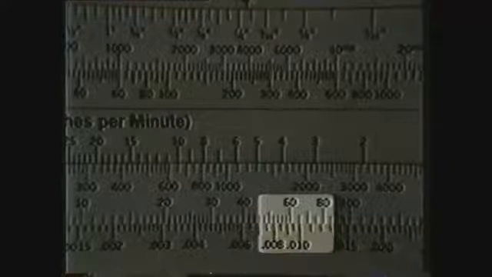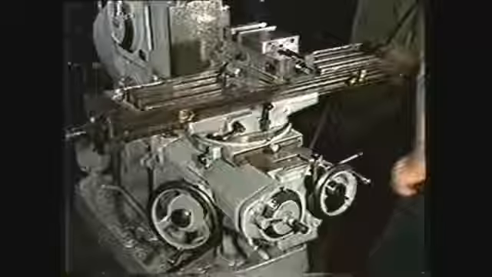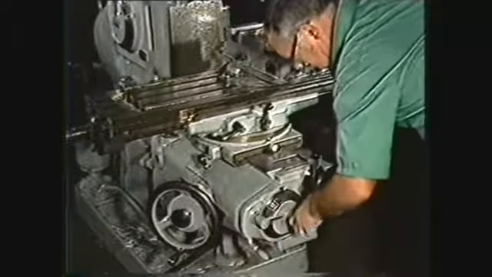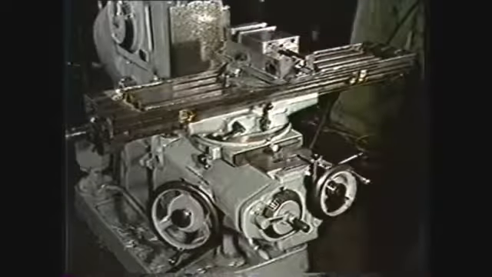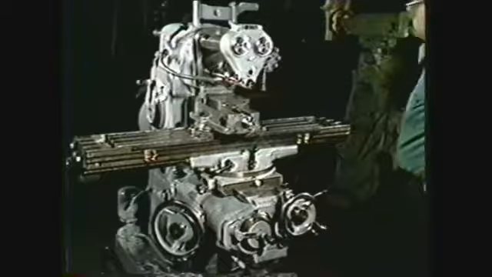Now under the 10 thousandths, you can read the feed rate in inches per minute. Set the feed rate on the machine to the closest reading obtained from the speed and feed calculator. You are now ready to pick up the cut on the workpiece.